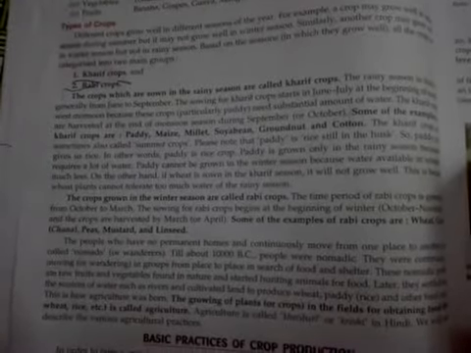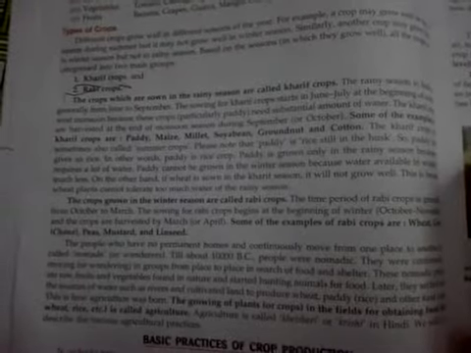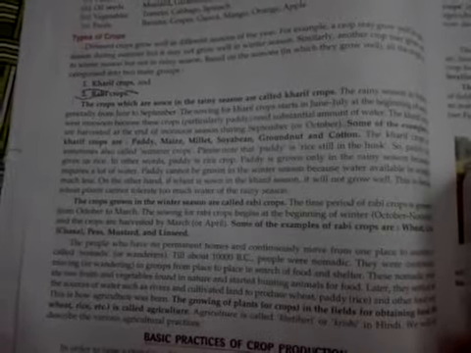Later they settle at the source of water such as river and cultivated land to produce wheat, paddy, rice and other food begin. This is how agriculture born. In this para we have learned how the beginning of agriculture has been started.